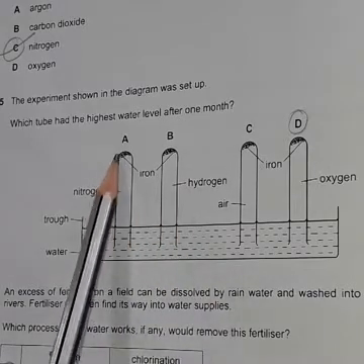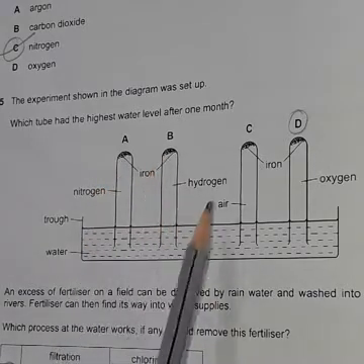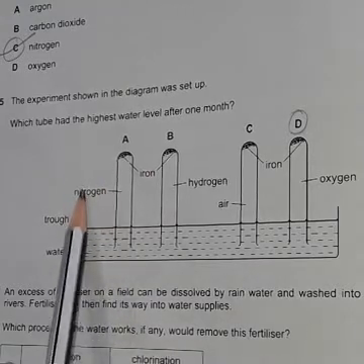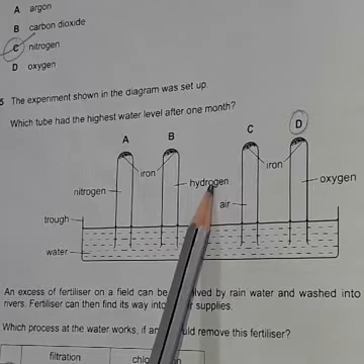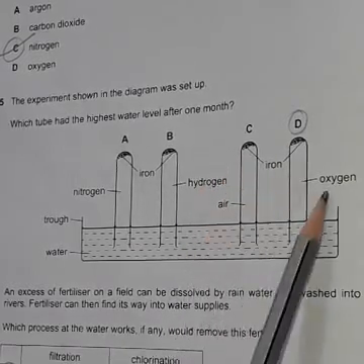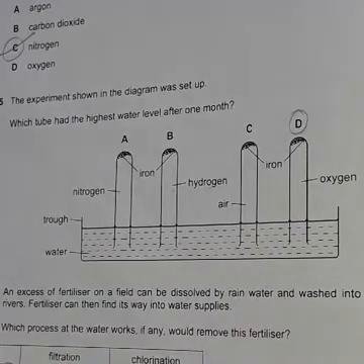Each has iron wool; the first test tube contains nitrogen gas, another hydrogen gas, another air, and another oxygen. This experiment is related to rusting of iron.